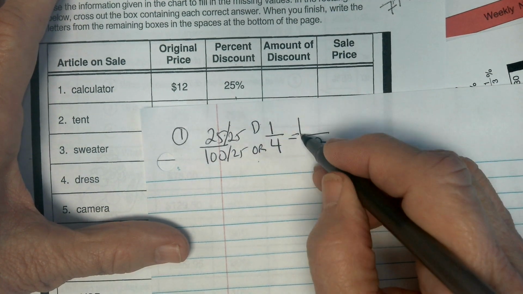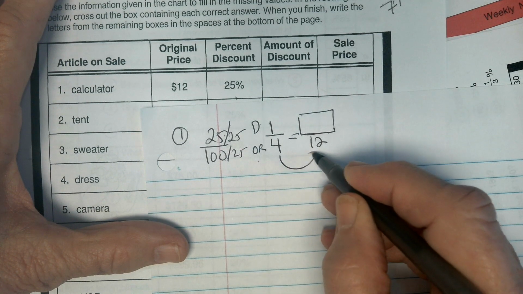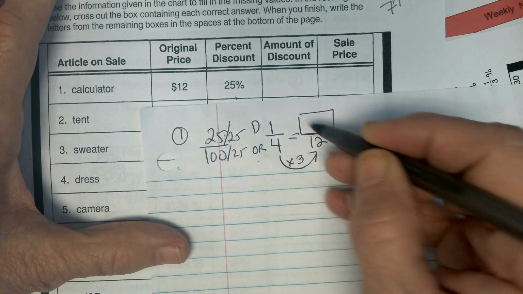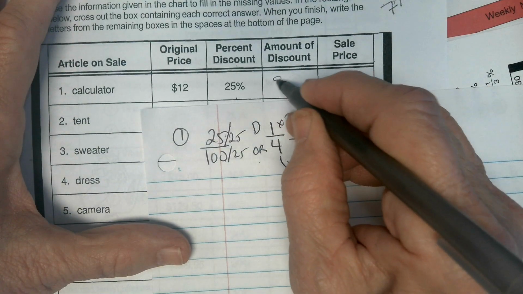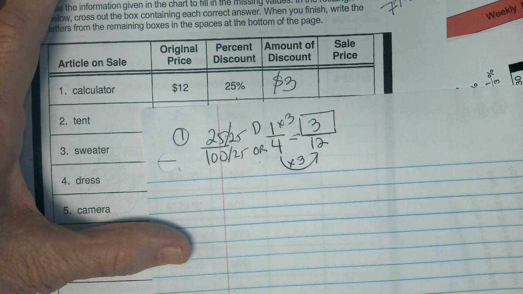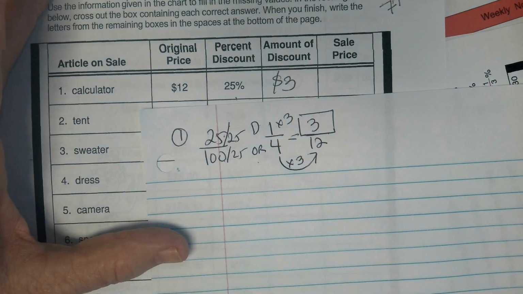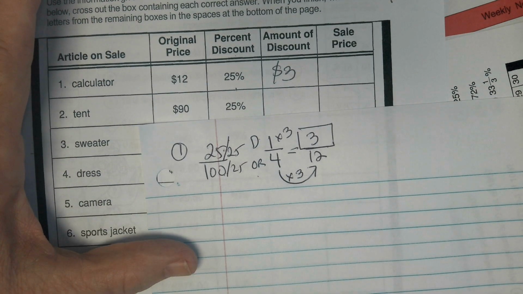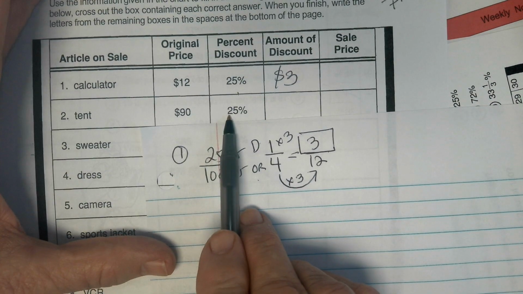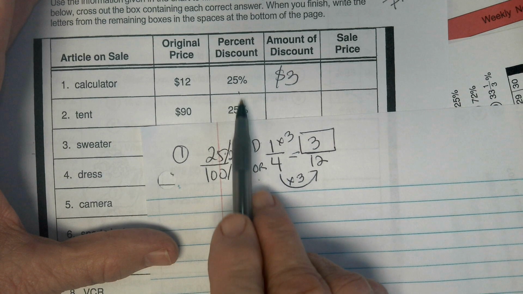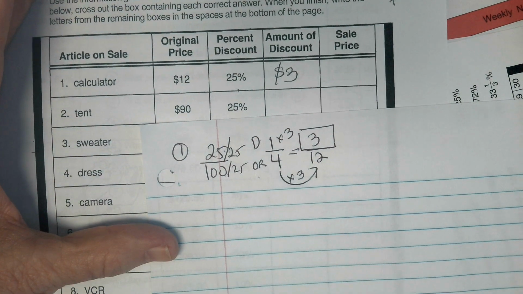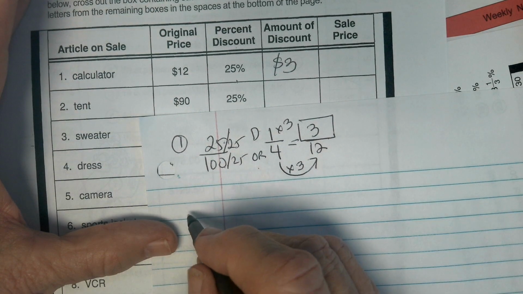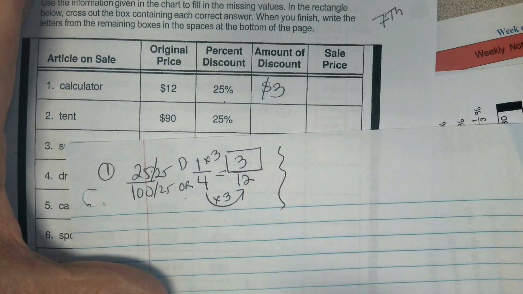So on this one, we can just go across. Times 3, times 3. So the discount was $3. And we're finishing the rest tomorrow, so don't worry about the sale price. Then, what I wanted you to recognize, it's 25% again. Well, 25% is 25 out of 100. And again, it's 1/4 out of $1, which is 1 out of 4. So we're going to go straight to the 1/4.